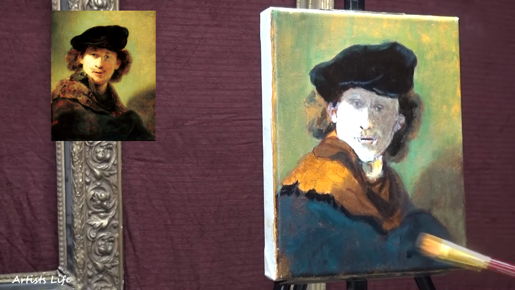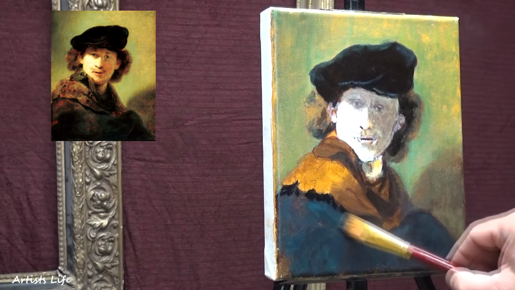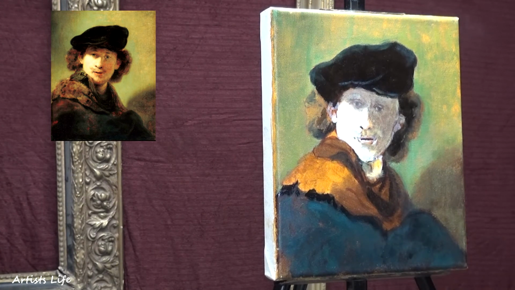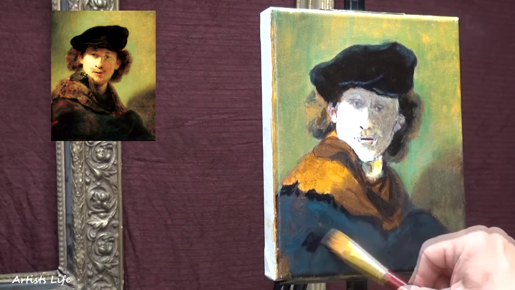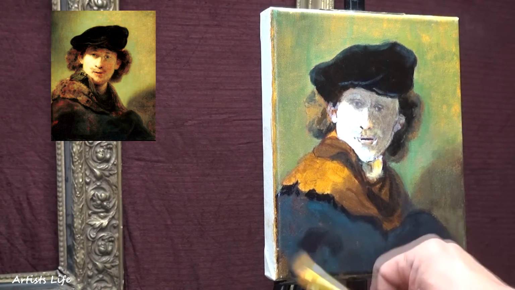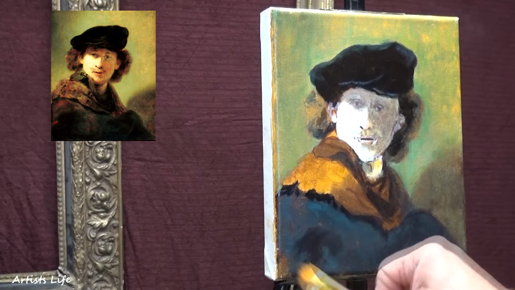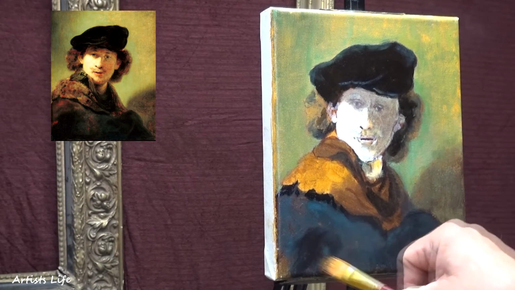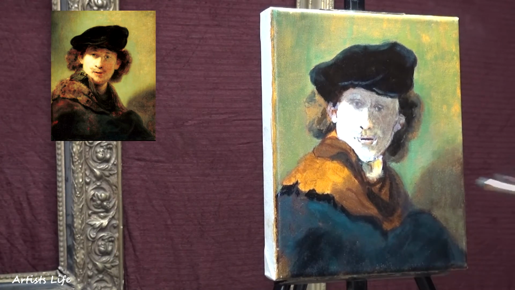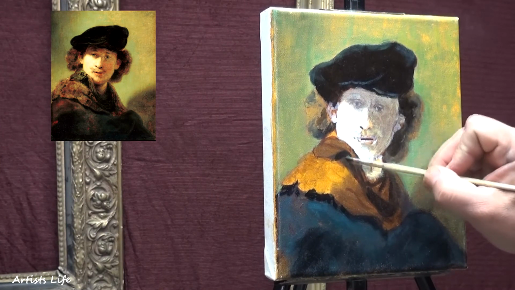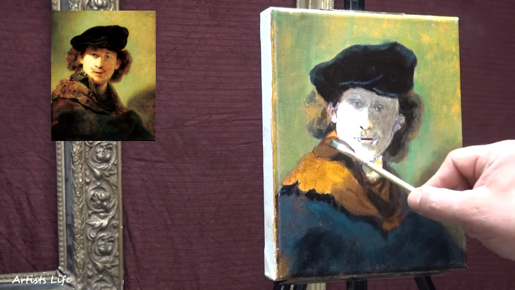As you can see with my large brush, I'm adding darker tones into his clothing, and eventually it'll start making more sense. Some gray shades on top where that collar is.